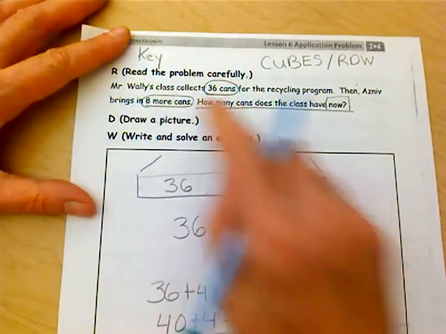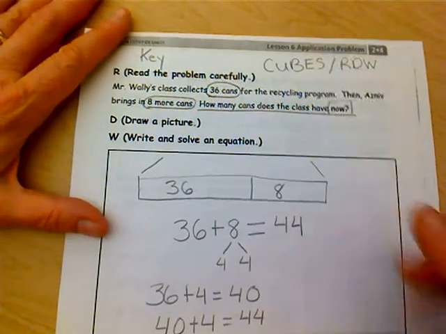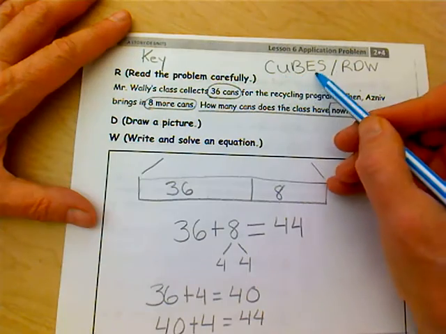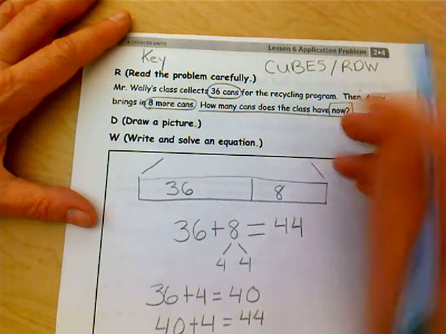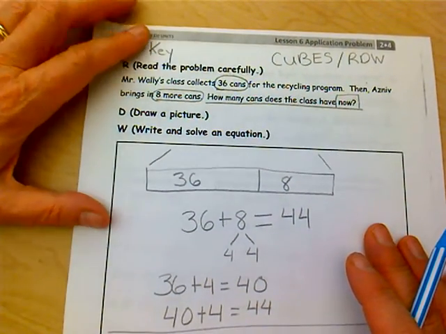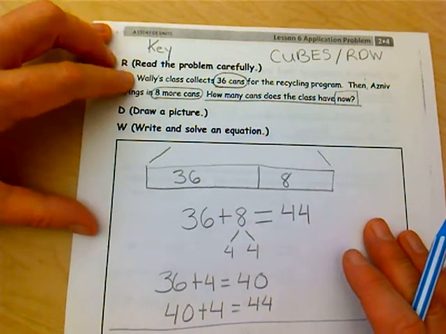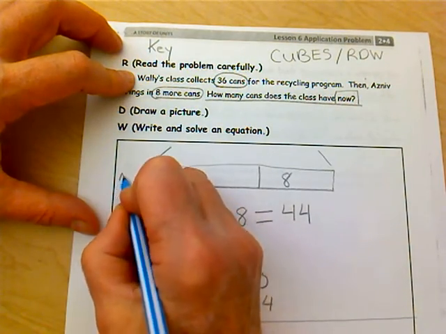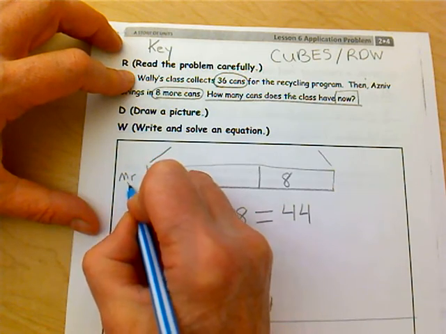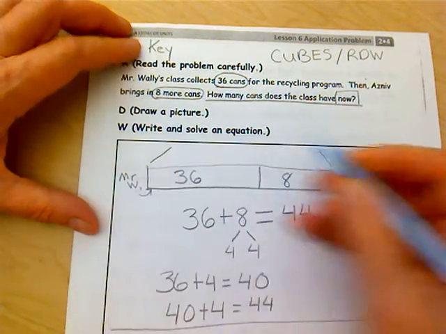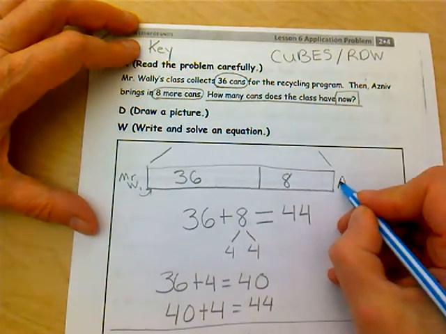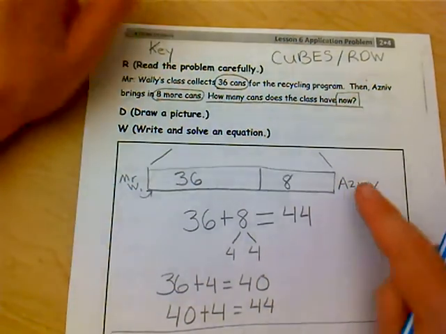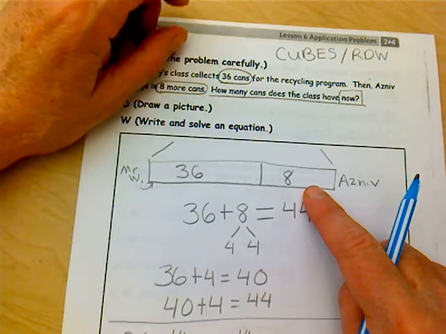So I'm looking at what I can do to set this problem up now that I've circled the numbers. Underline the question, box the keywords. There was no extra information, and then I'm going to be setting the problem up to solve it. So Mr. Wally's class collected 36 cans. This is Mr. W's class right there. And then we had, I'm not sure how to say her name, anyway, we have this little person bringing in 8 more.